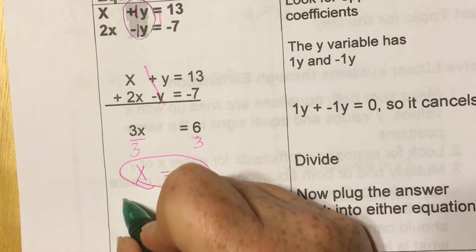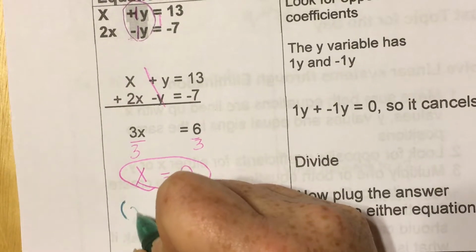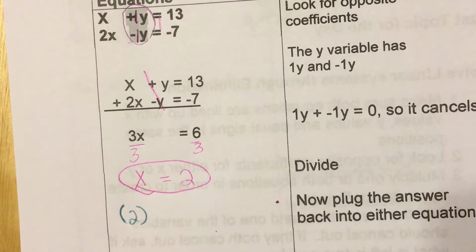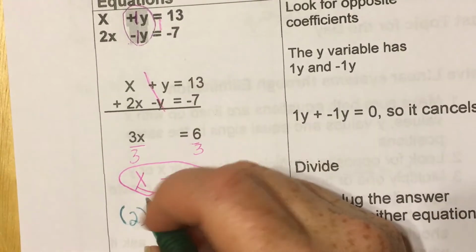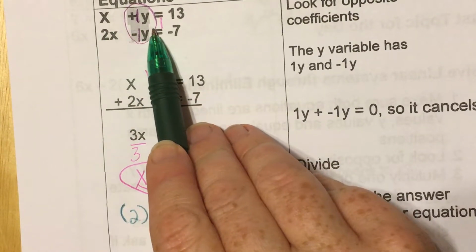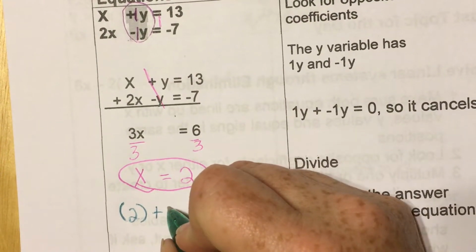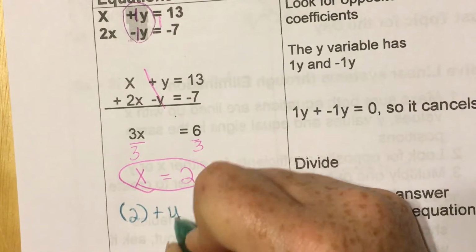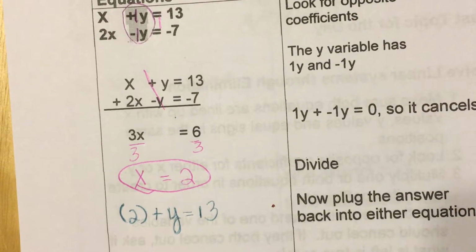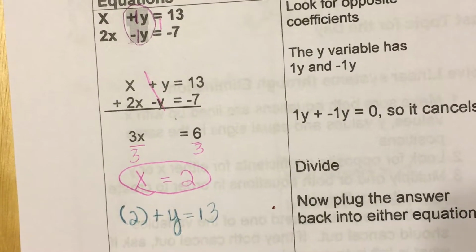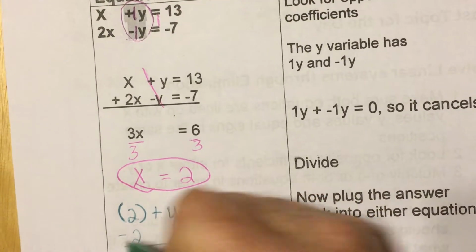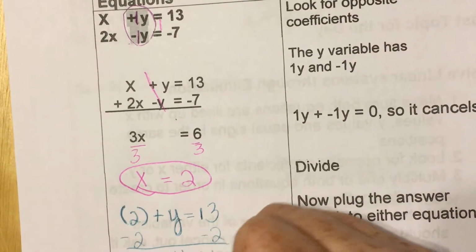So in this one, I like to remember to put my parentheses around anything that I'm substituting in. So parentheses around my 2, and then I have plus, and I'm just looking at the first equation, x plus 1y equals 13. So x plus y equals 13. Well, to get that y by itself, what do I have to do? I'm just going to subtract the 2, and I'm left with y equals 11.